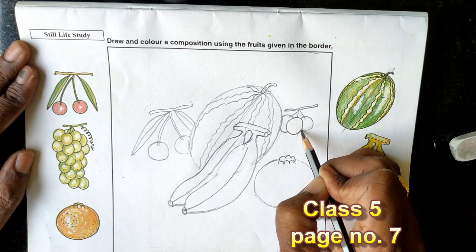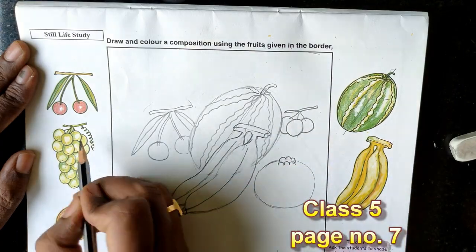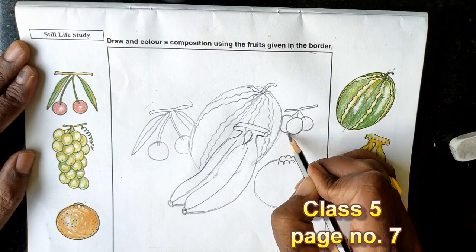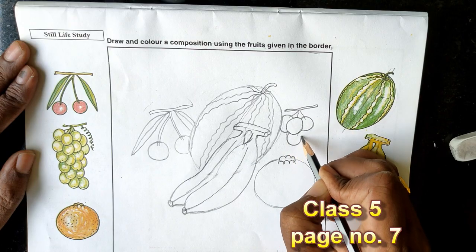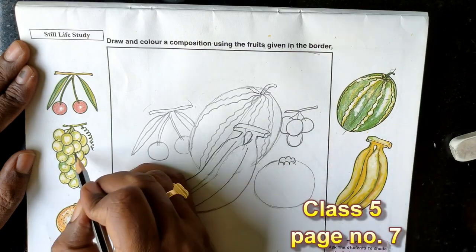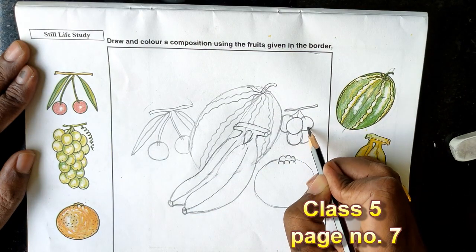Don't make them very small, okay? The cherries you did, make these a little smaller than that. So now another grape, see how I'm overlapping each other. Don't make all of them full circles, it doesn't look good. If you observe how grapes look, practically when you see these things you'll understand.